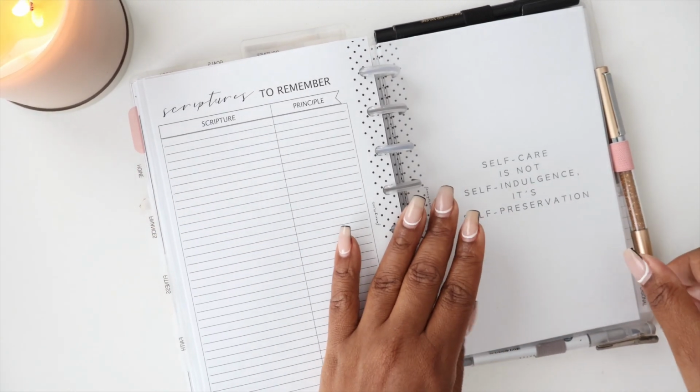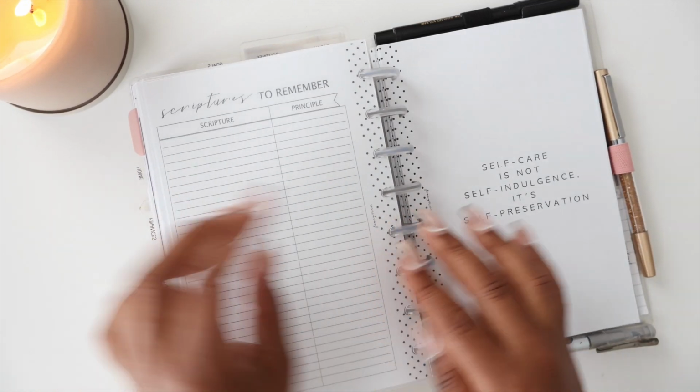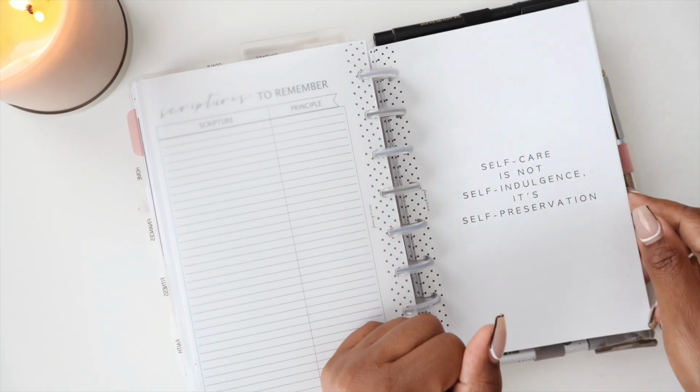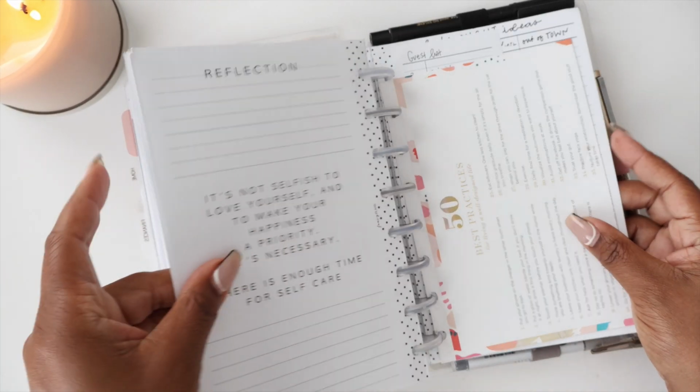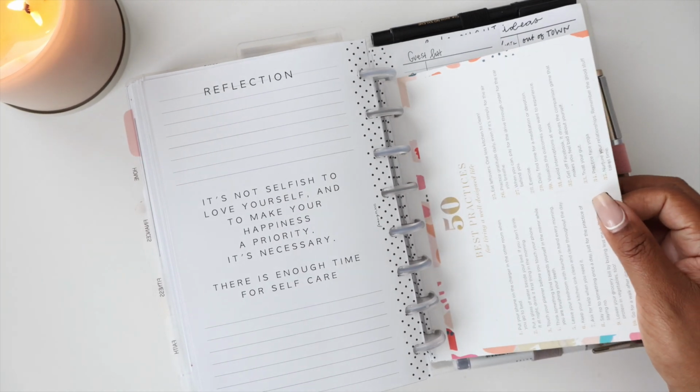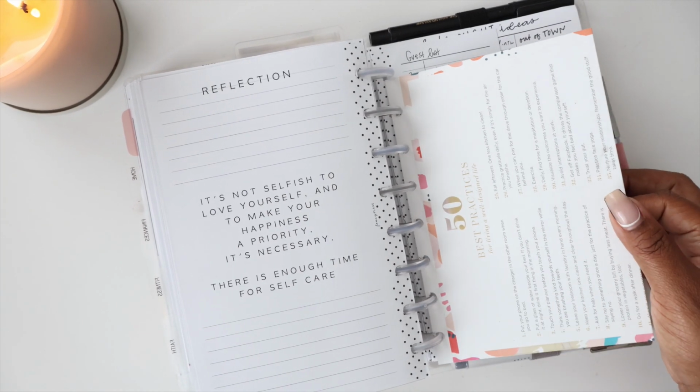All right, and then personal. Personal is all up to you with what you want to put in here. So as you can see, I've got our self-care inserts in here. And then I like to just keep things in here for reference. So I've had this for years. If you're an OG, you know that I've had this for so long.